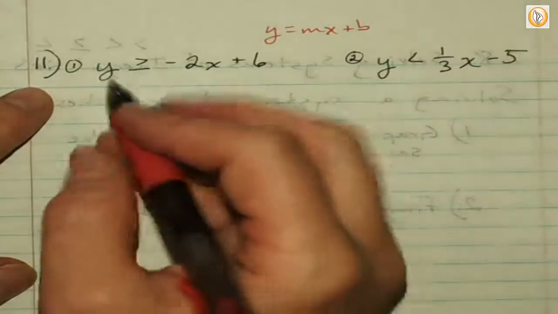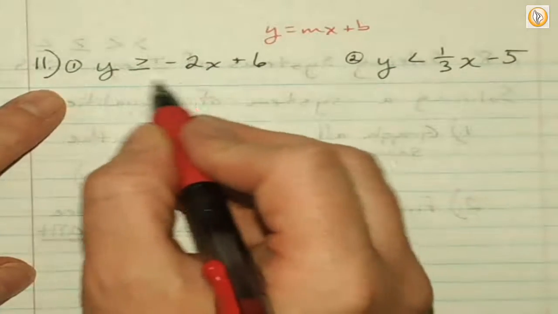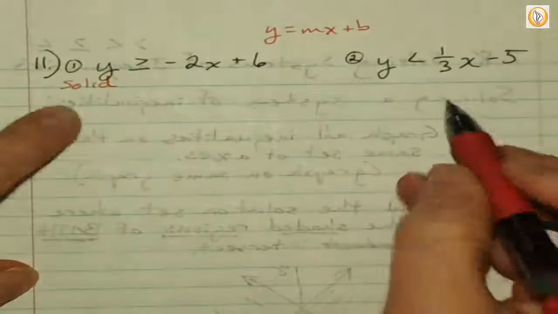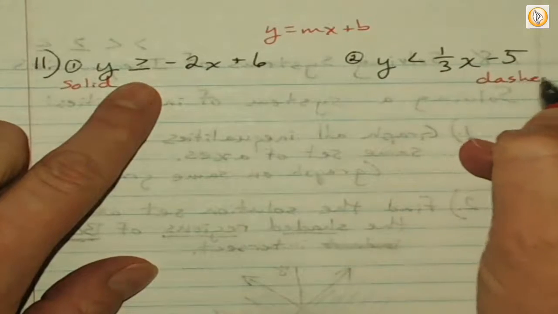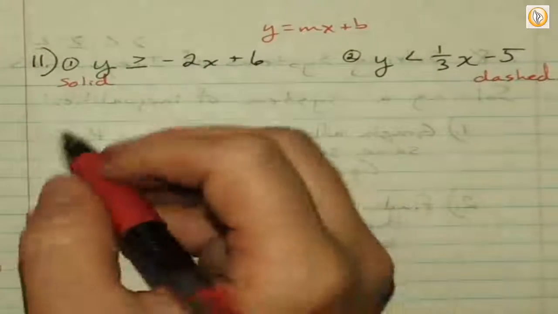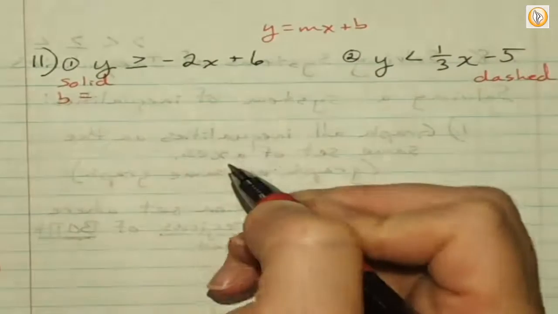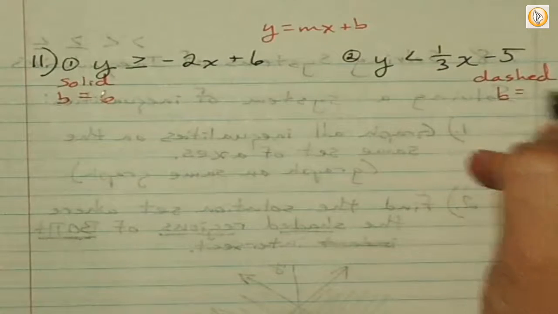Okay, so over here, is line 1 going to be solid or dashed? Solid, and this one's going to be dashed over here. Okay, what is the y-intercept? 6. And what's the y-intercept over here?